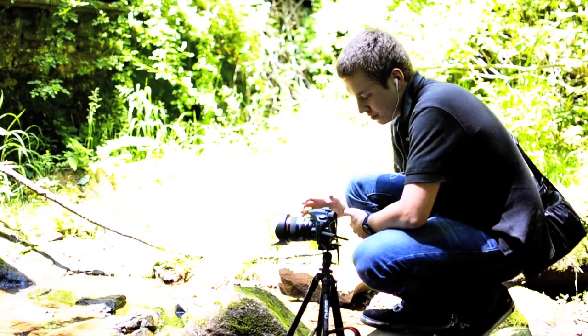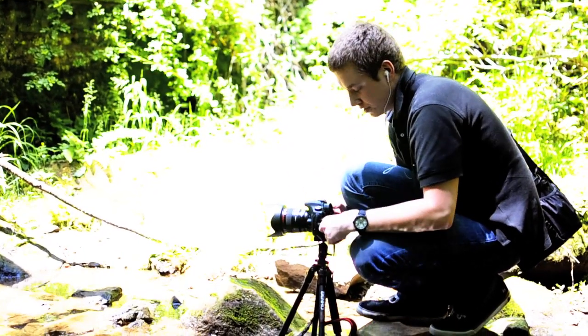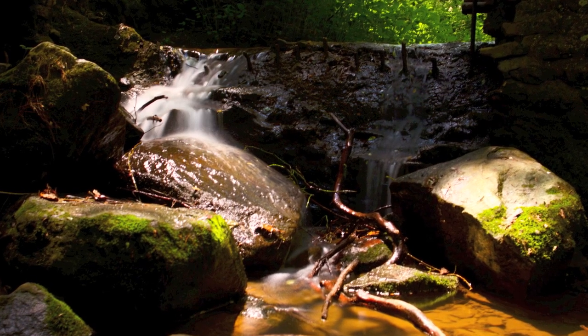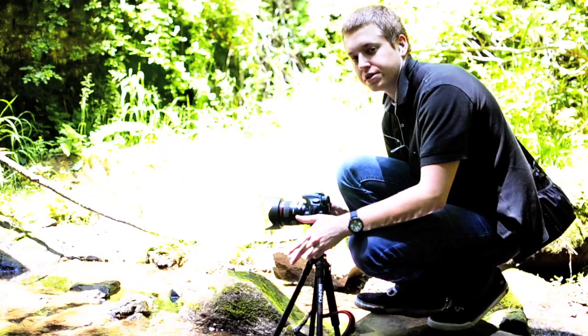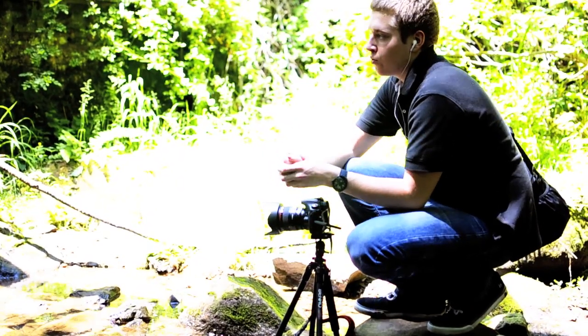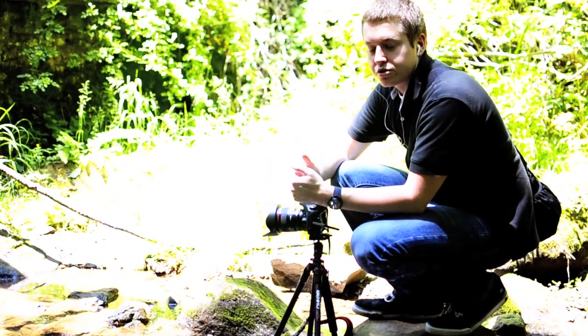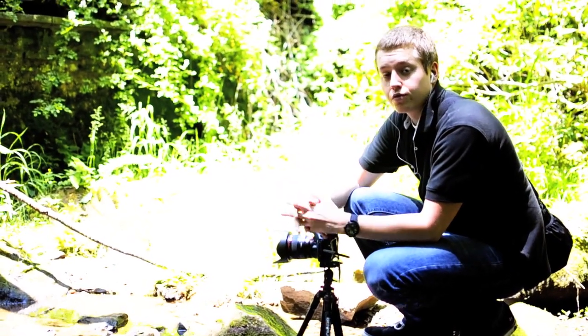Okay, we're going to put this picture up on screen and zoom in on some portions of the picture, and you'll see the difference in the video. Now, I don't have to use a neutral density filter only to take pictures of creeks. You can do it for whatever artistic effect you want to go for.